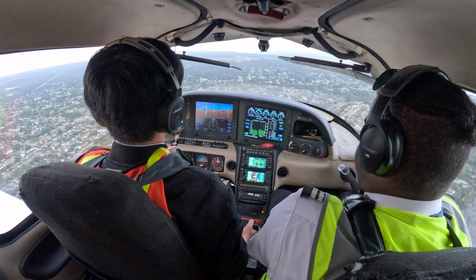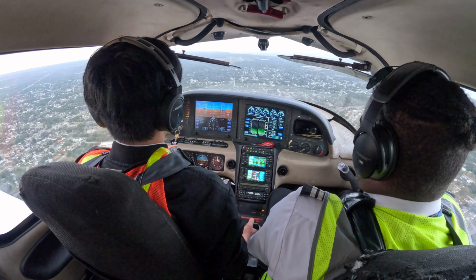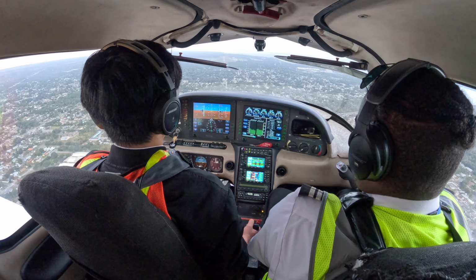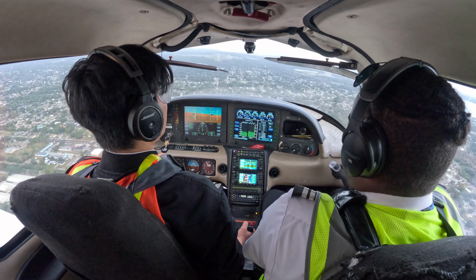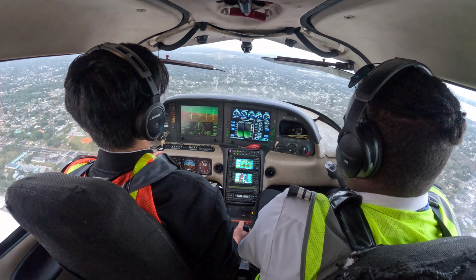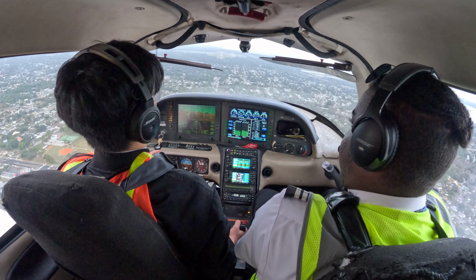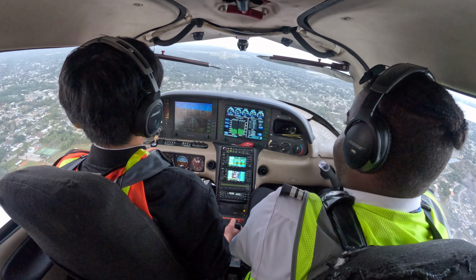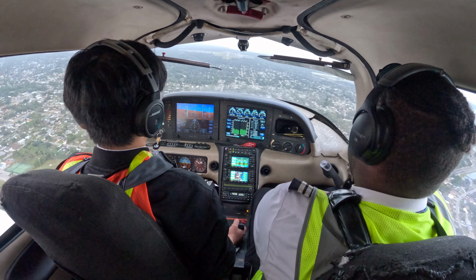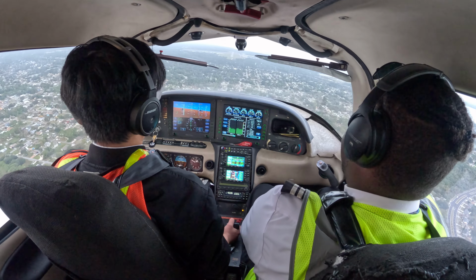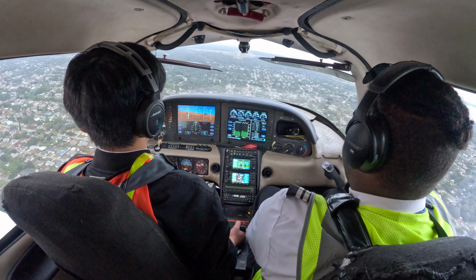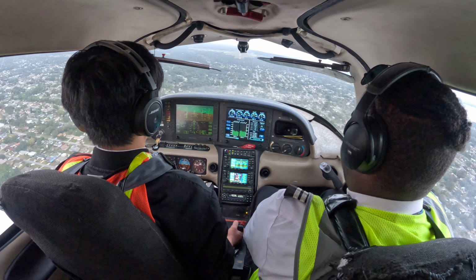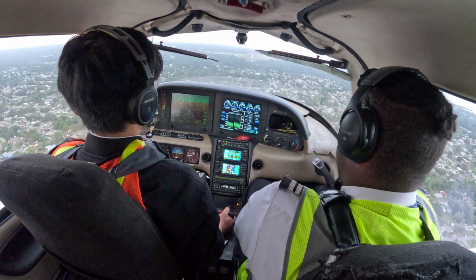Space Coast Tower, Bucky 462, 2 mile final. Bucky 462, number 2, following Cessna traffic. Short final, runway 36, cleared touch and go or low approach. Number 2, cleared for touch and go or low approach, Bucky 462. Speed good. 100 before. 2 nautical mile before. Course, speed. 55%.